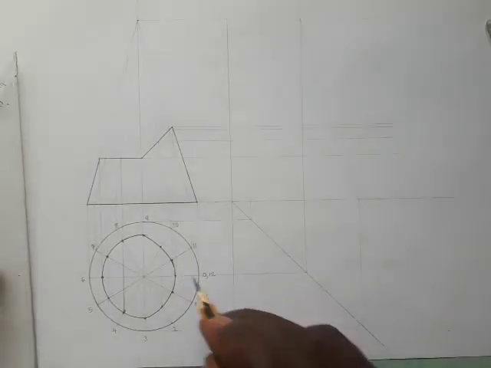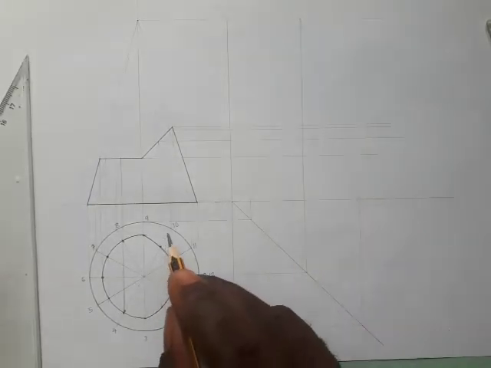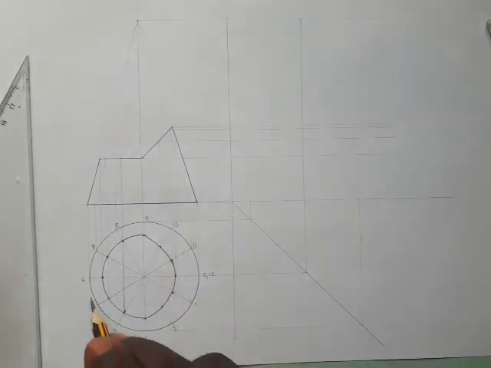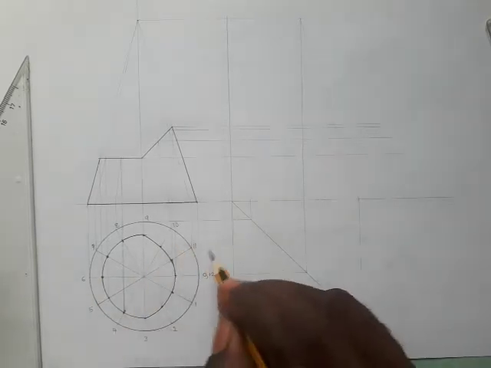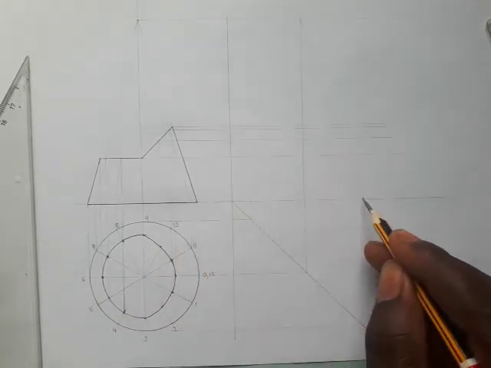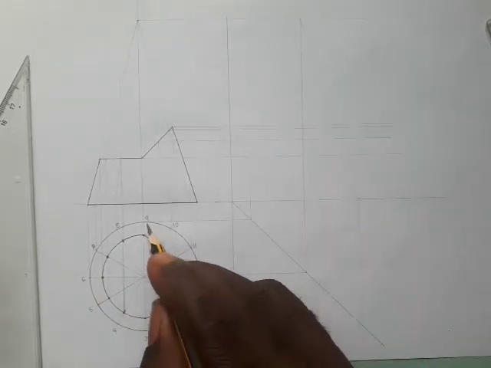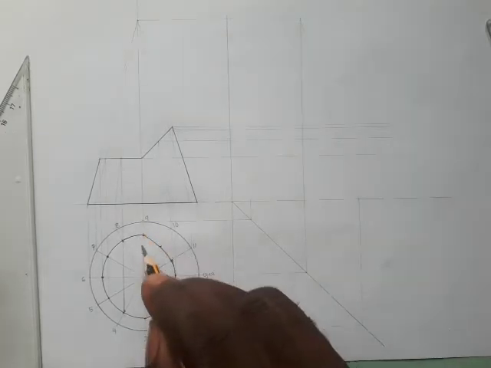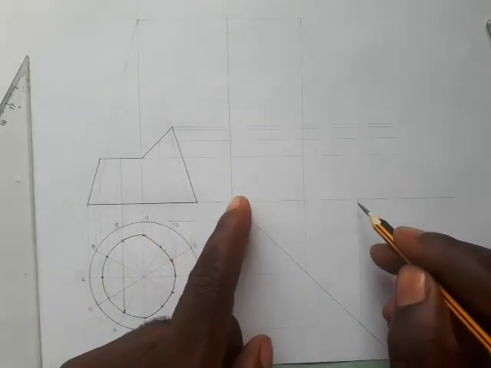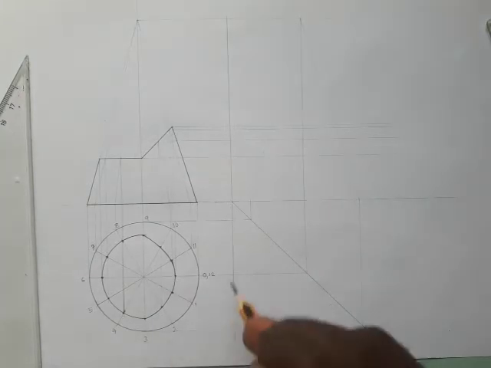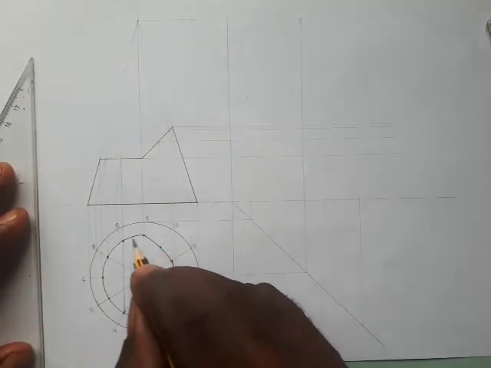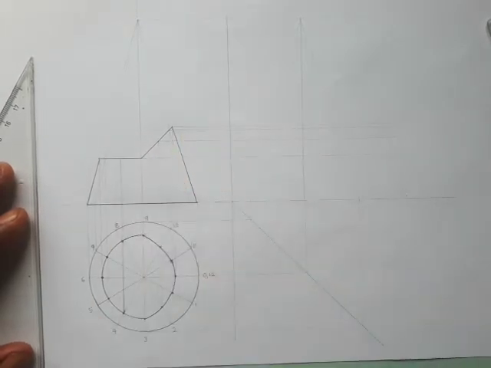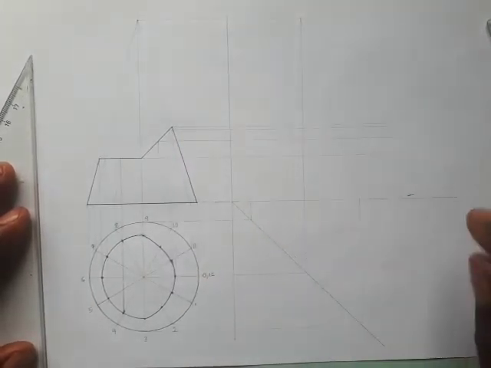Now I don't need to transfer 1, 2, 3, 4, 5, 6 to 12. I don't need to transfer. Why? Because all of 1 to 12 are going to lie on this horizontal line here. So there is no point. I already got the diameter. Okay? And I've already transferred it. So there's no point focusing on this part. Now what I'm going to be focusing on now is this sectional surface. That's this top here.